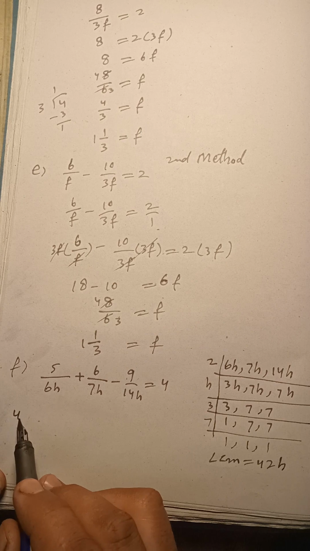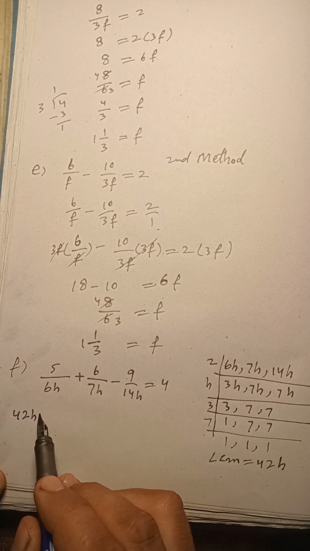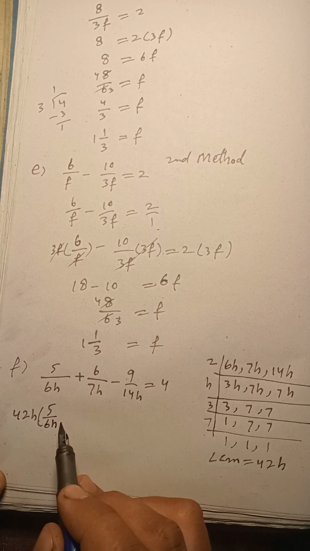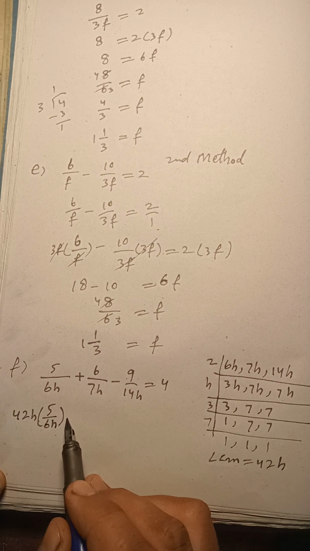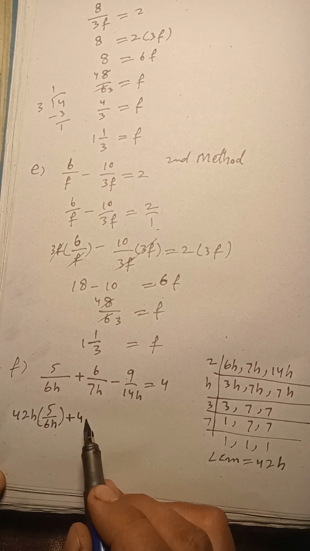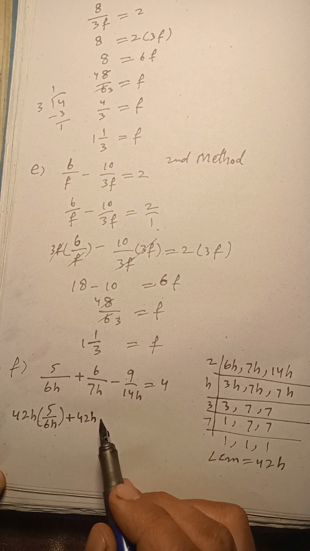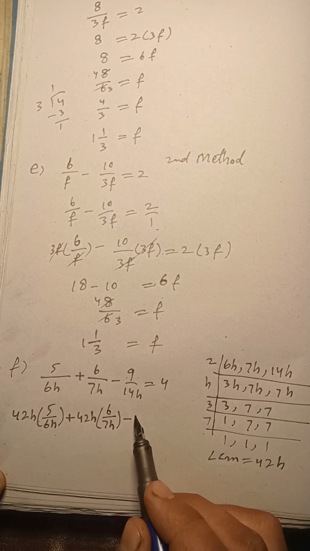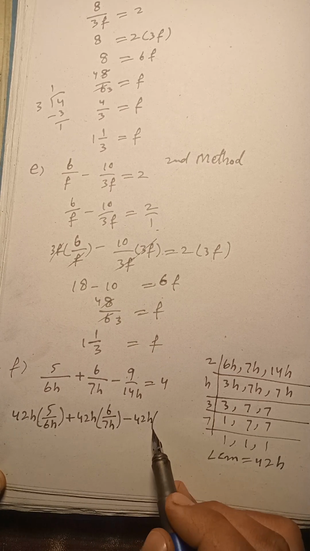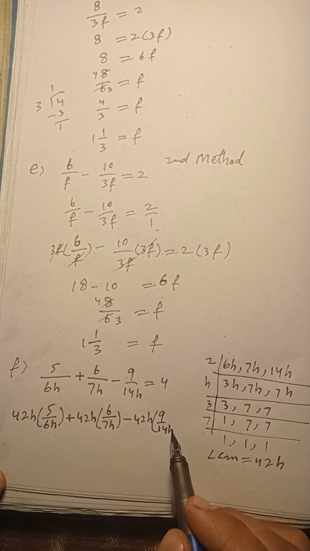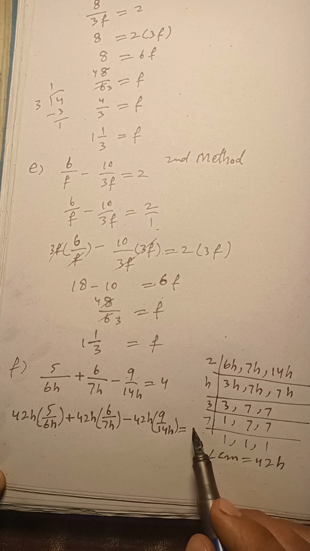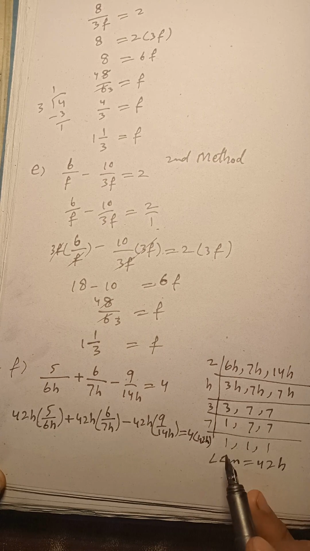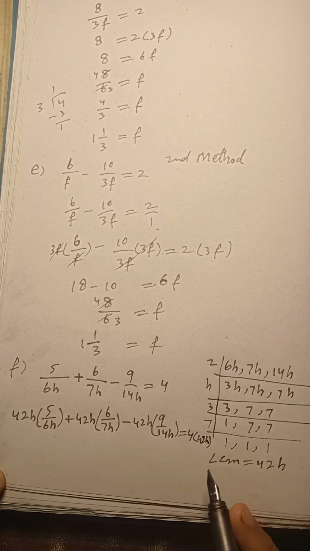Now write here 42h multiplied by 5 over 6h plus 42h multiplied by 6 over 7h minus 42h multiplied by 9 over 14h is equal to 4 into 42h. 4 into 42h is here.